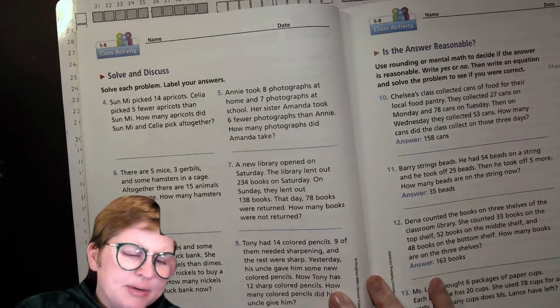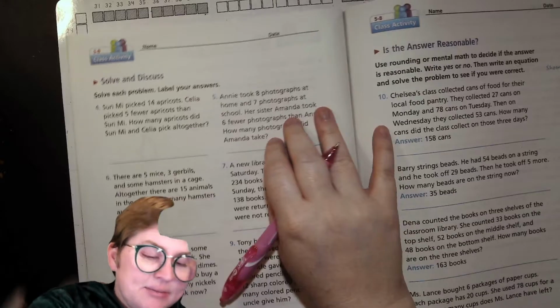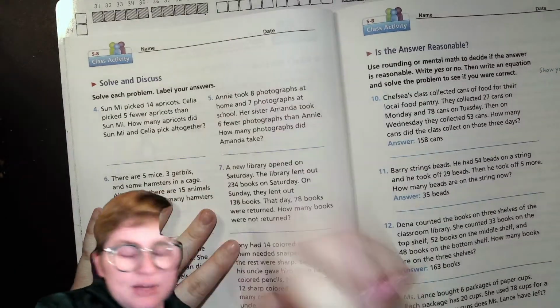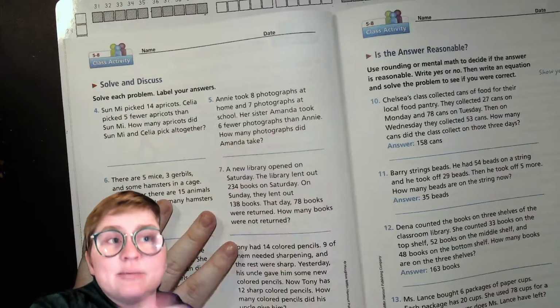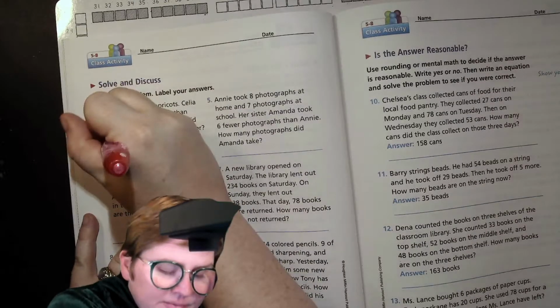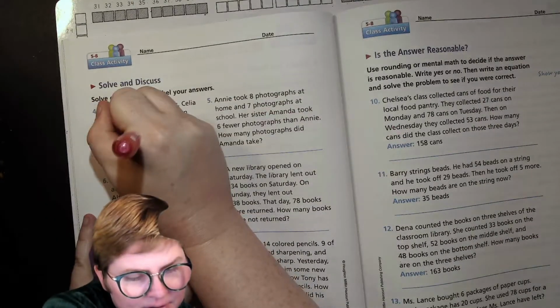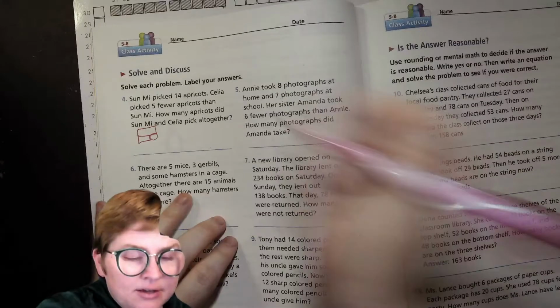Okay, Sunmi picked 14 apricots. Celia picked 5 fewer apricots than Sunmi. How many did they pick altogether? So, step 1, figure out how many Celia did. And then step 2, add Sunmi and Celia's together. So, do some comparison bars.